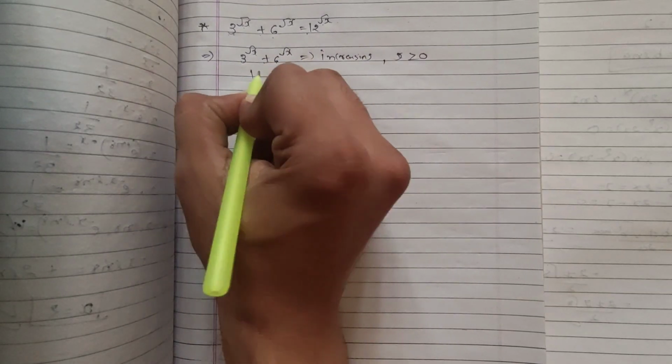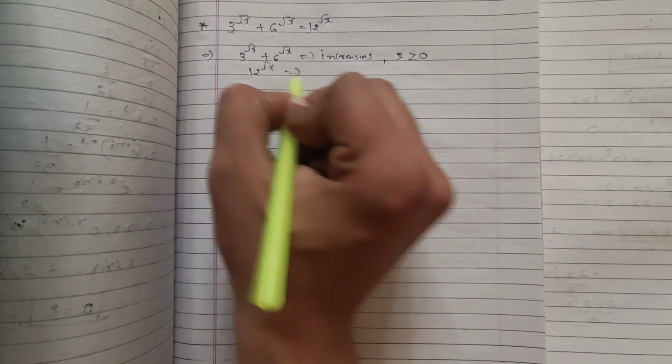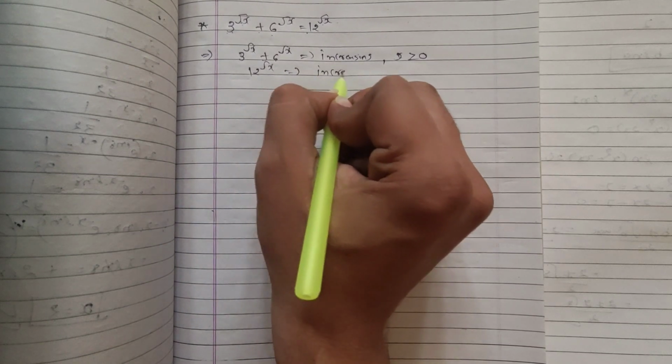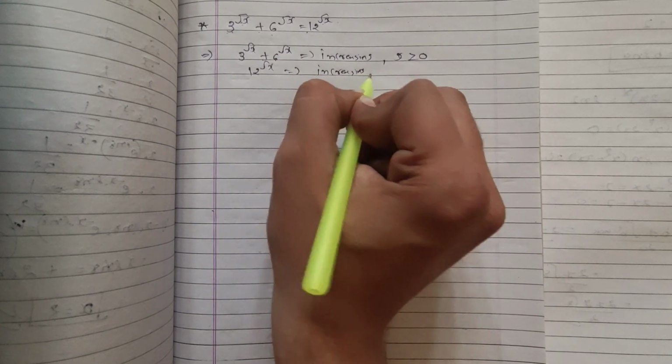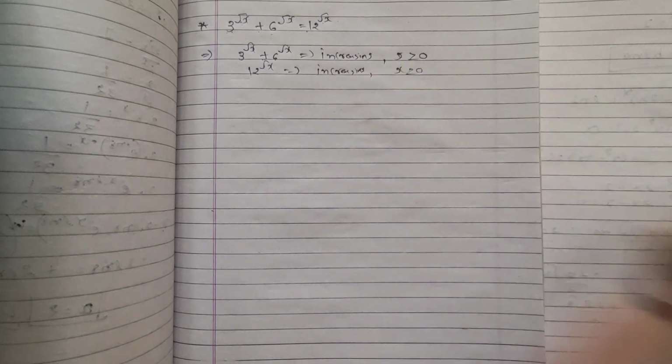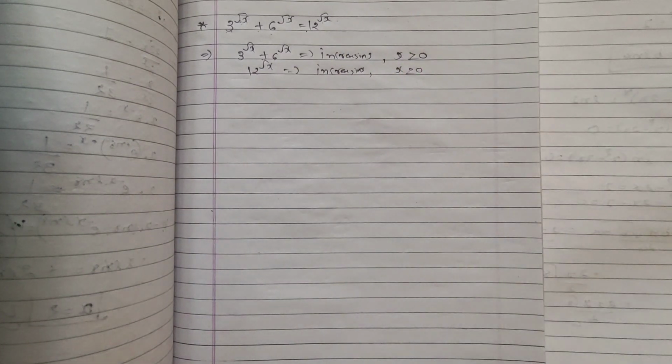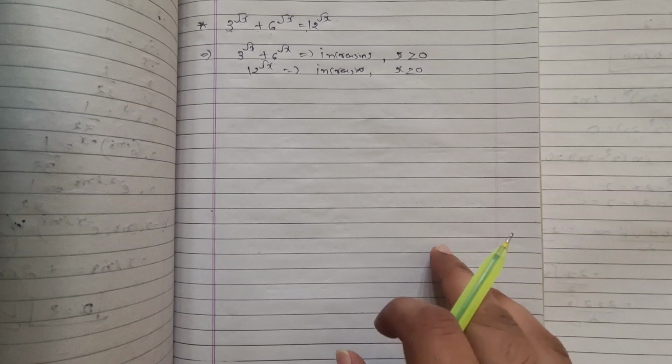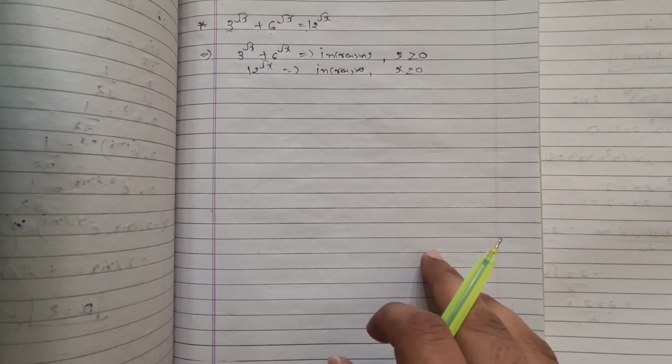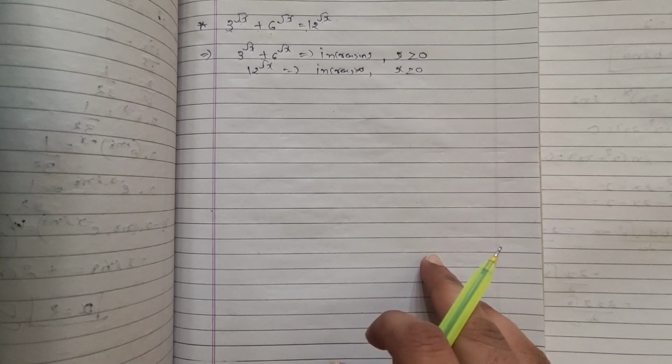Same way I can tell about 12 raised to under root x. It is also increasing, right? And obviously x is always greater than or equal to 0 for under root x, right? So now how do we find the solution for this question? There is a very simple method, right?